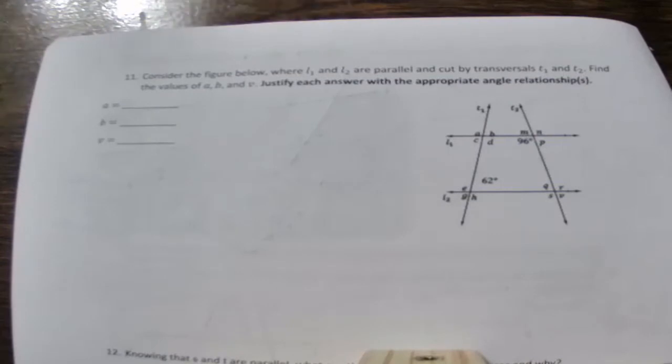So the next problem we're looking at is page 12, number 11. This one says, consider the figure below where line 1 and line 2 are parallel and cut by transversals T1 and T2. Find the values of A, B, and V. Justify each answer with the appropriate angle relationships. So you'll notice a little pattern with me.